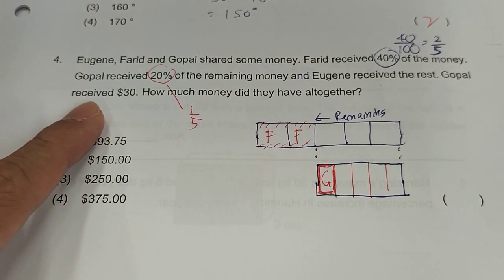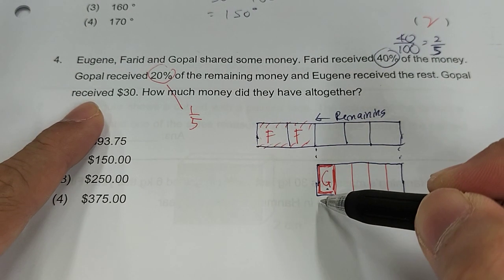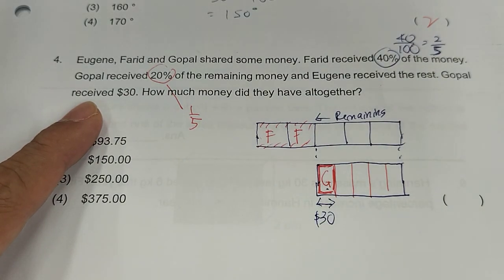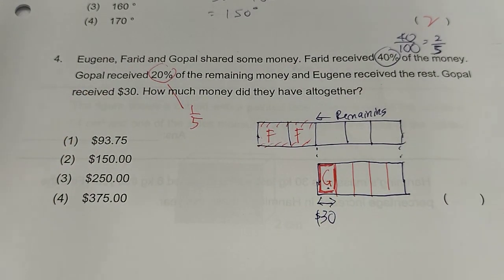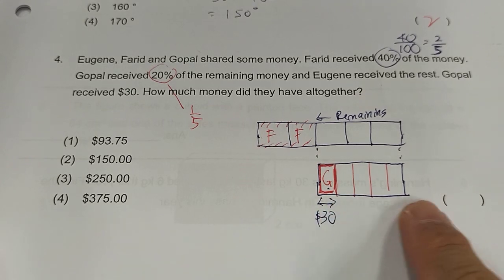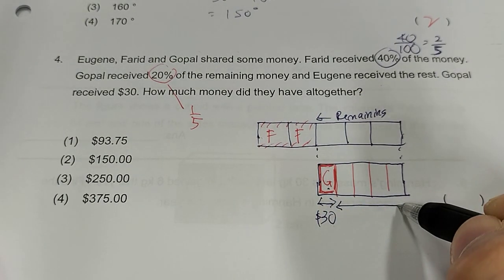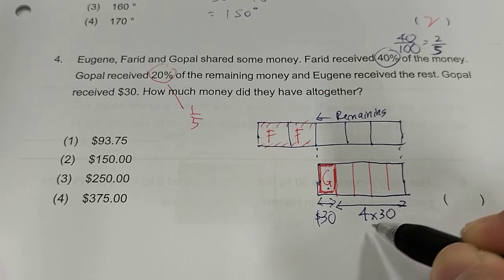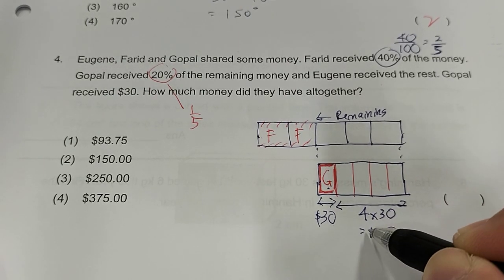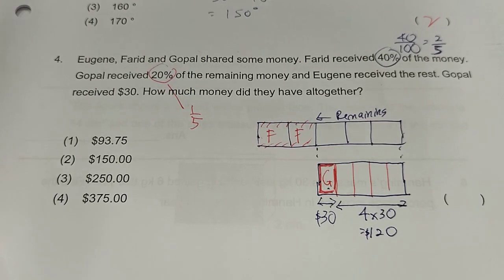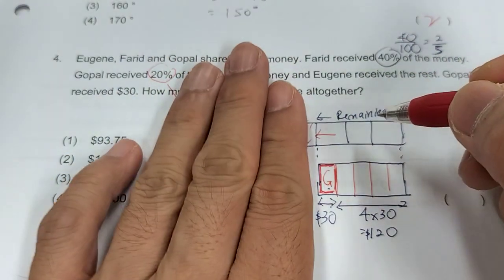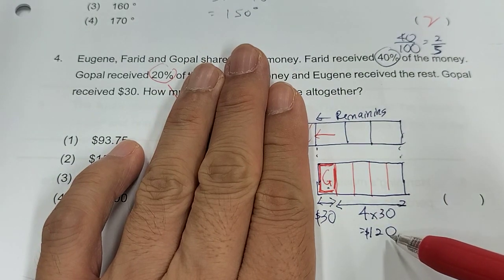Now Gopal received $30. So Gopal's part is $30. If Gopal's part is $30, then how about Eugene's part? Very simple, right? This part, there are 4 parts. So 4 times 30, that'll be $120. Therefore, we know this whole part here, these 3 units here, must be the sum of 30 and 120.